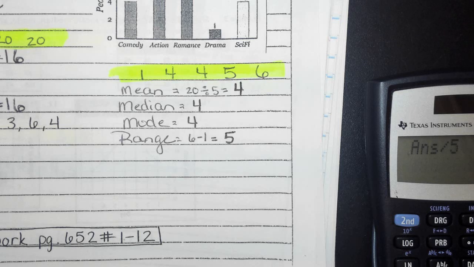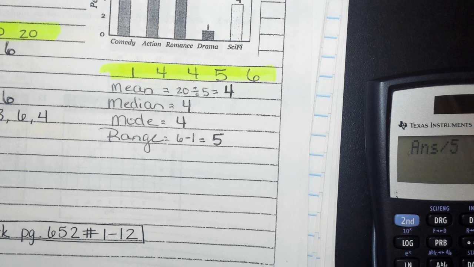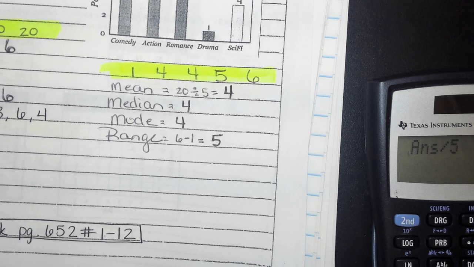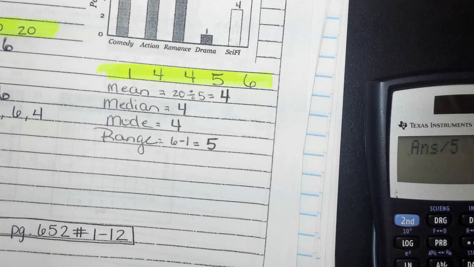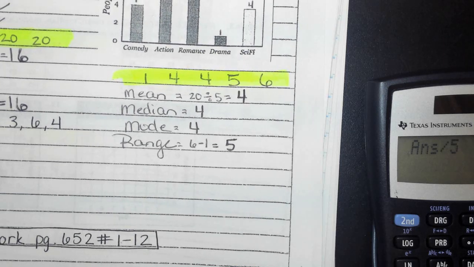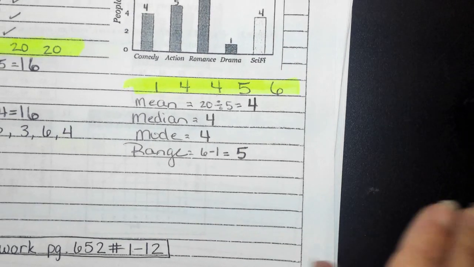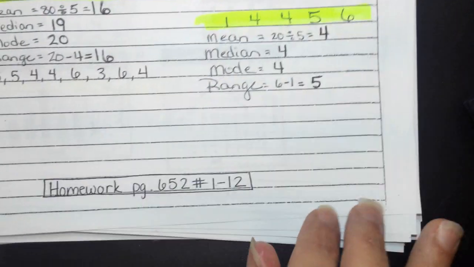Okay? Yes? So what if you accidentally don't do least to greatest, but greatest to least? You don't want to do that either, because what will happen is you might mess up your range. So try to do least to greatest. You always want to do least to greatest. And it'll really affect next week with something called lower quartile and upper quartile.